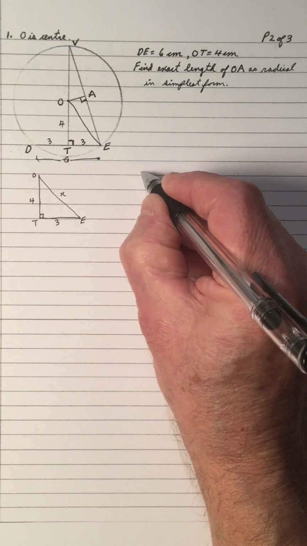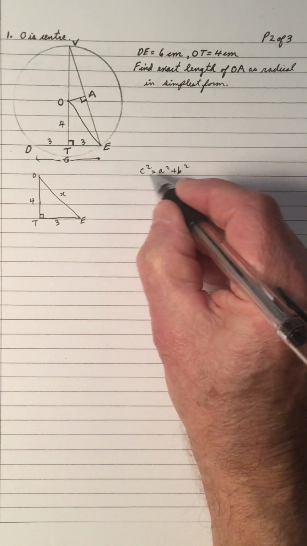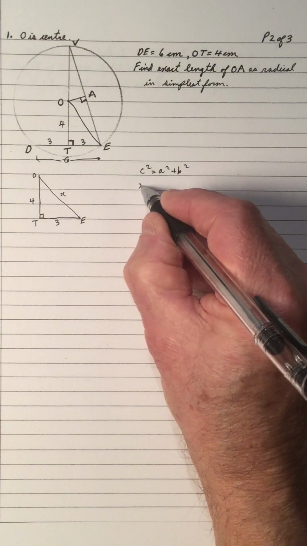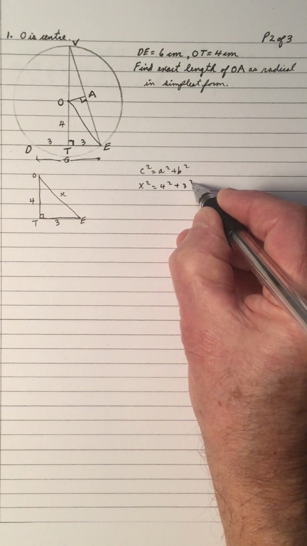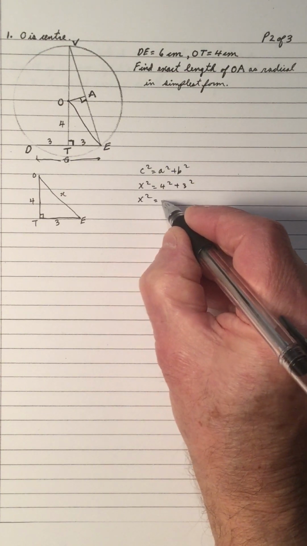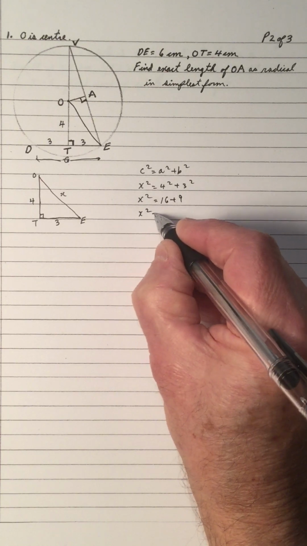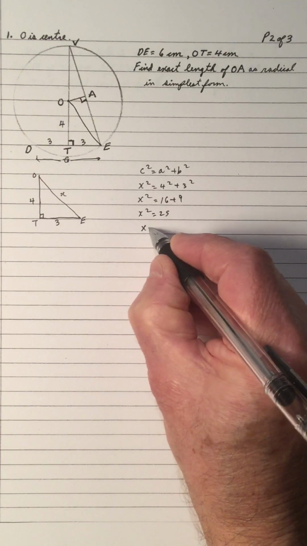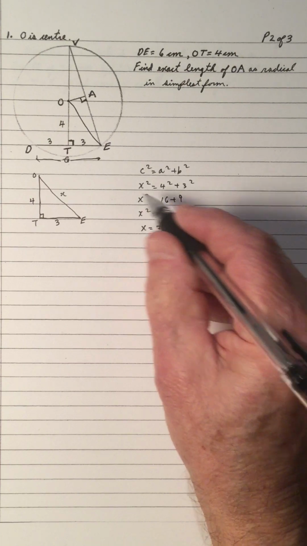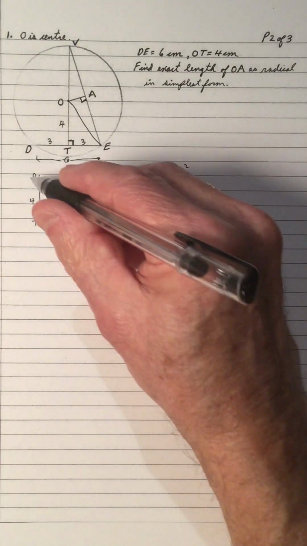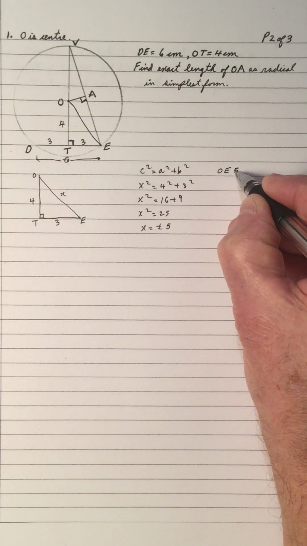So we have C squared equals A squared plus B squared, the Pythagorean property, where C is the hypotenuse X, and A and B are the two legs of 4 and 3. So X squared is 16 plus 9. X squared is 25. X is plus or minus the square root of 25, which is 5. So that means OE is 5.